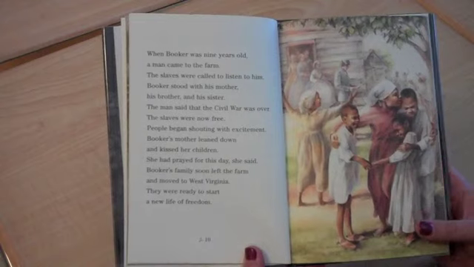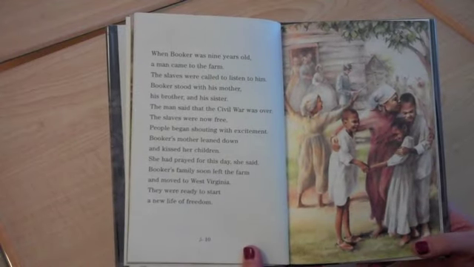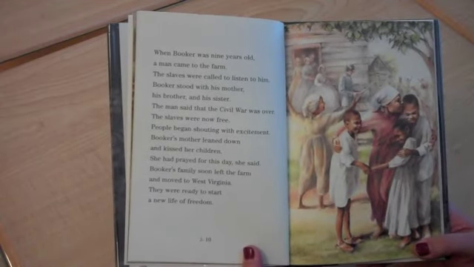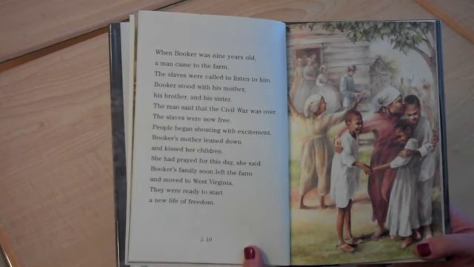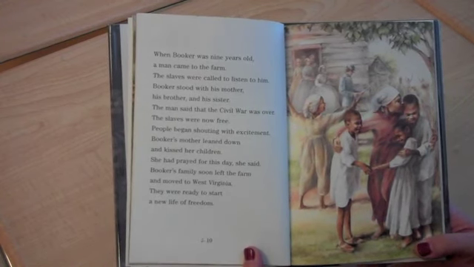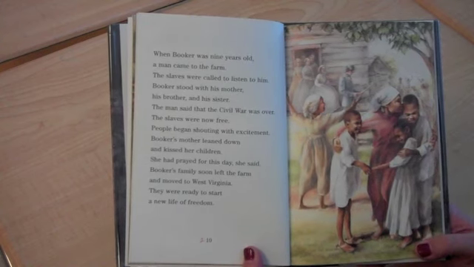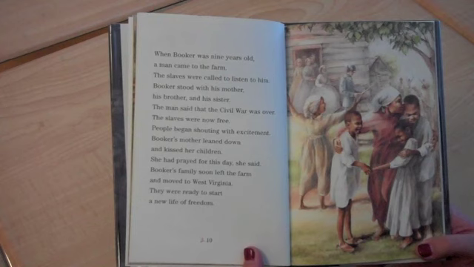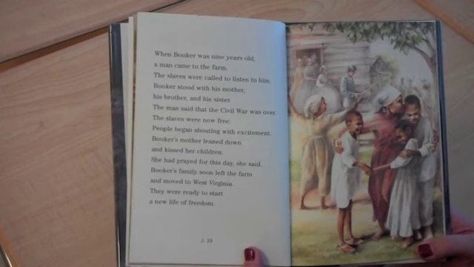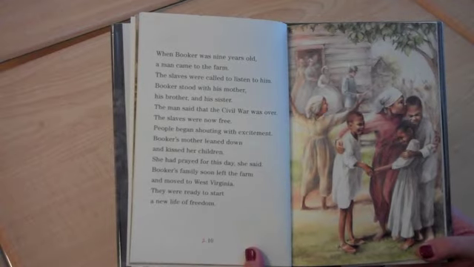When Booker was 9 years old, a man came to the farm. The slaves were called to listen to him. Booker stood with his mother, his brother, and his sister. The man said that the Civil War was over. The slaves were now free. People began shouting with excitement. Booker's mother leaned down and kissed her children. She had prayed for this day, she said. Booker's family soon left the farm and moved to West Virginia. They were ready to start a new life of freedom.